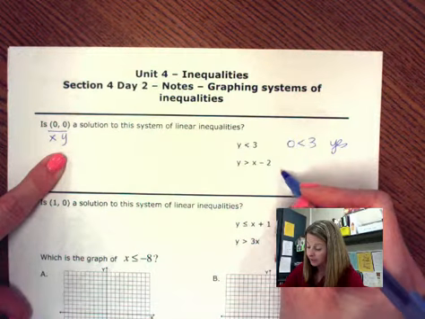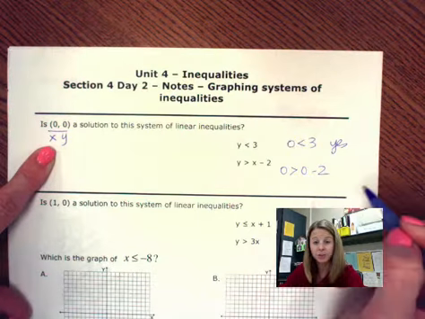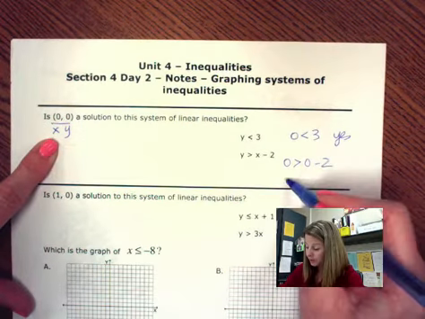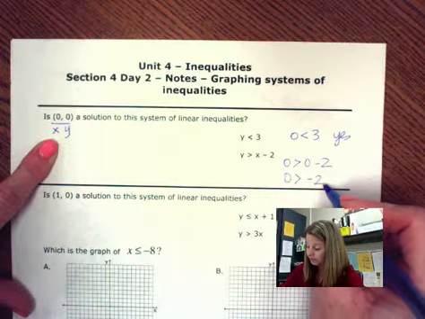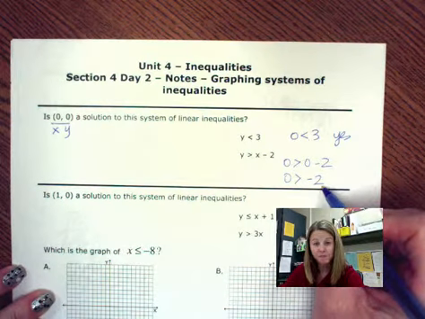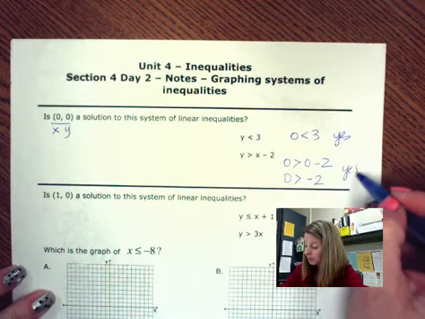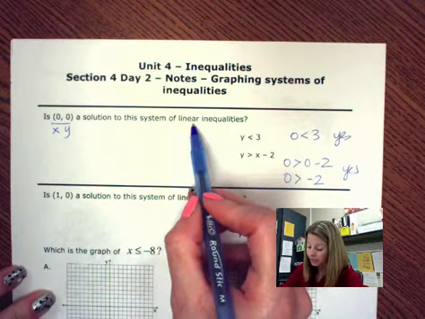So I need to plug in 0 for y greater than 0 for x minus 2. So I need to do the math over here. 0 greater than 0 minus 2 is negative 2. Is 0 greater than negative 2? Yes, it is. So because both of them are yes, this is a solution to the entire system.